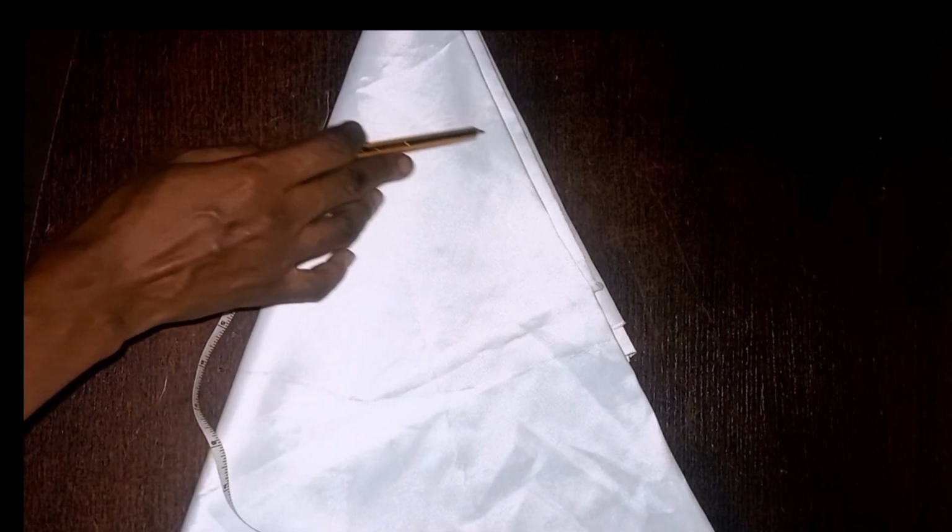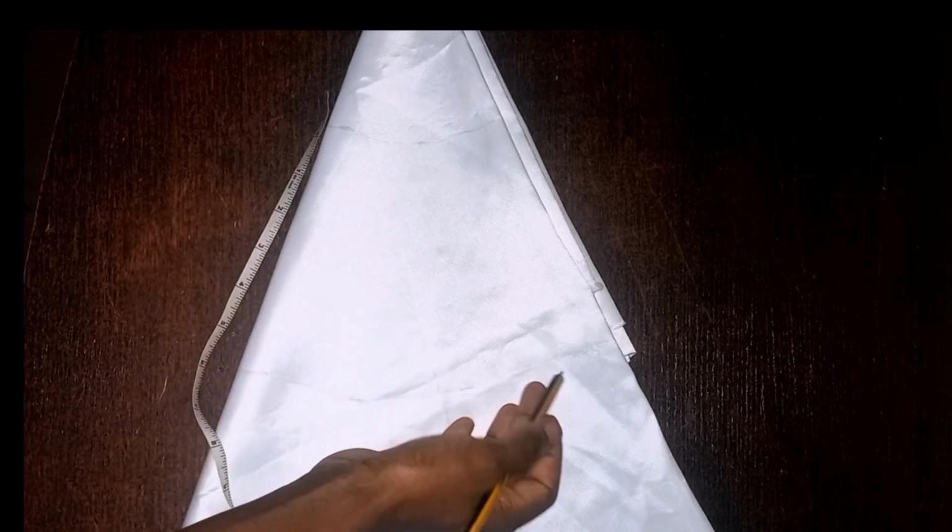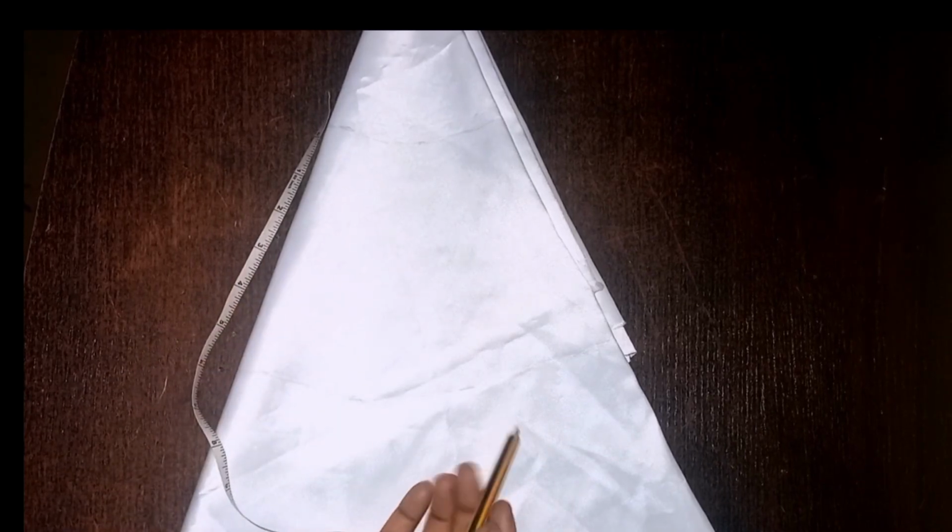When you're measuring this, please ensure to also add your sewing allowances so that at the end of the day the skirt is not too short. So you can add about 1 to 2 inches as your sewing allowance. Remember that by the time you join this, you will join by like 0.5 or 1 inch depending on how you sew. So you have to factor that in when you're measuring the length of your skirt. You have to add the sewing allowance for the top and the hemming allowance at the end of your skirt. So you add all of that together and that will determine the length of your skirt. I hope you get that.